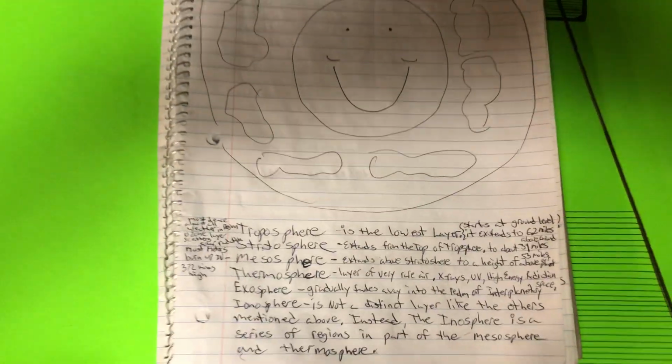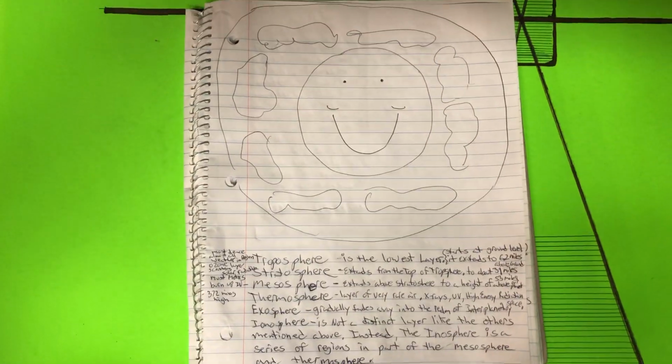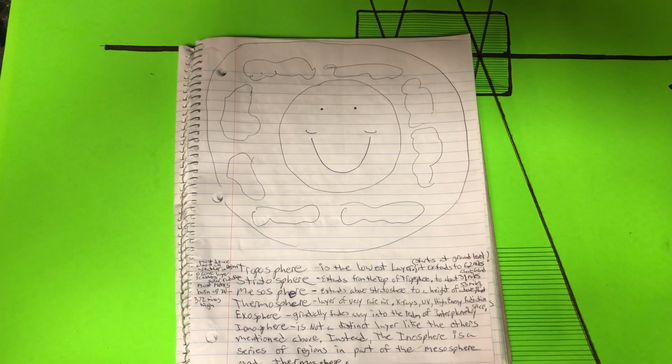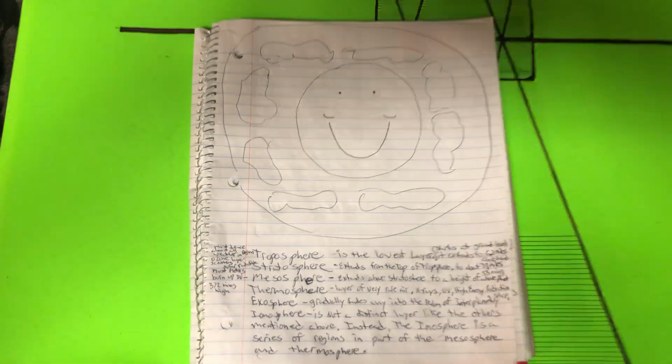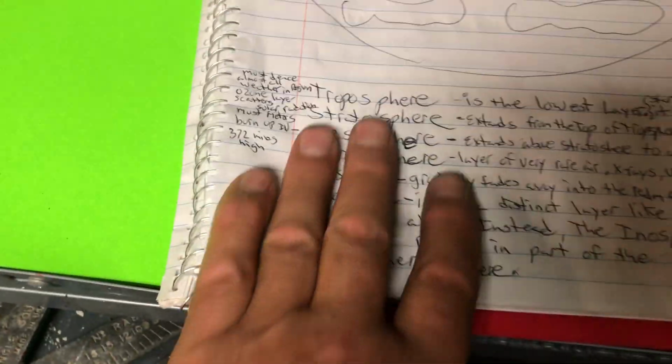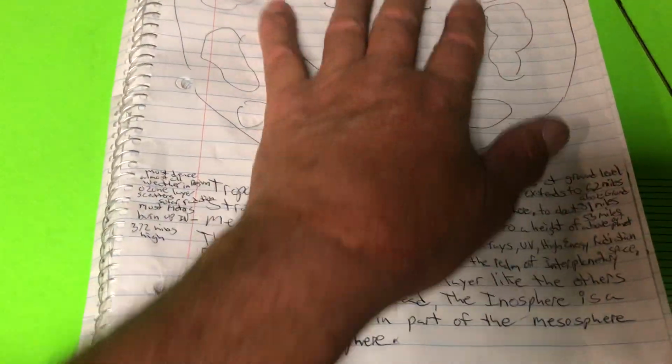Snap a photo there, bam, so you can read it. So we're going to start off with the spheres, the layers, okay?